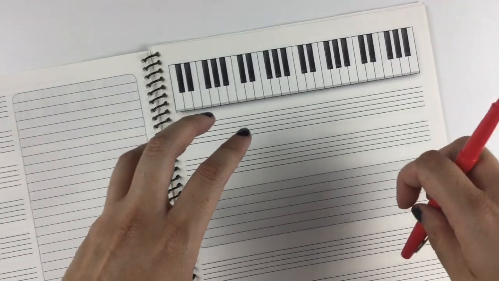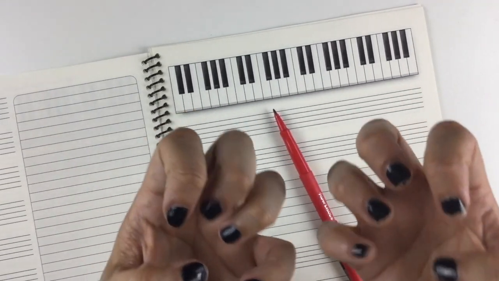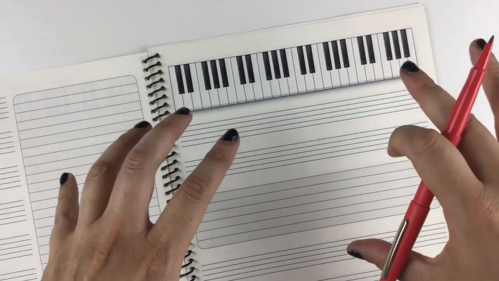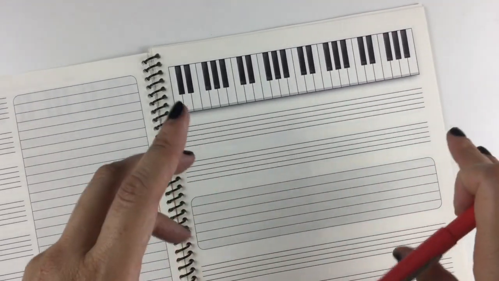And right before I start, I just want to say my nails suck. I know, I'm sorry. Now we can move on.